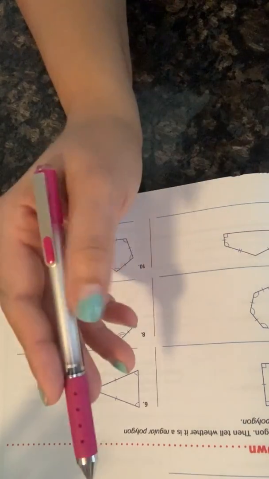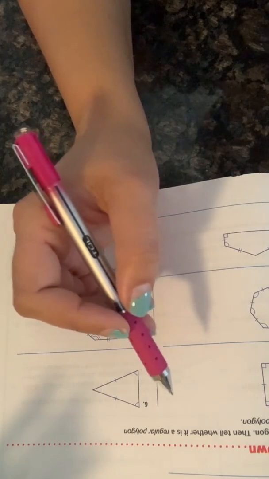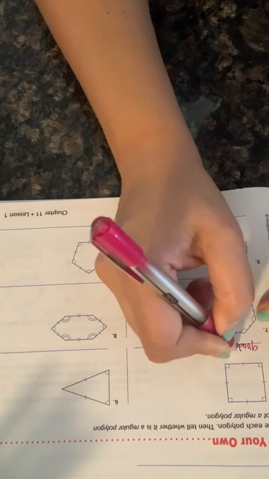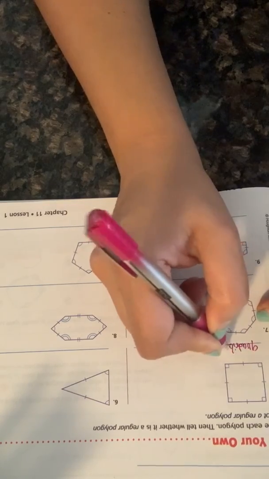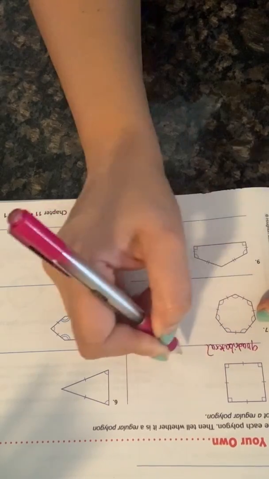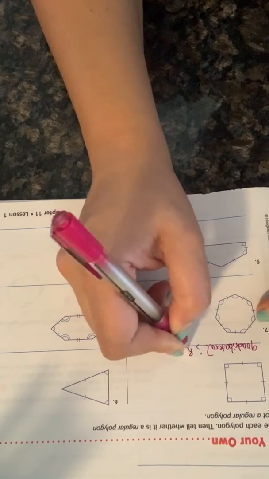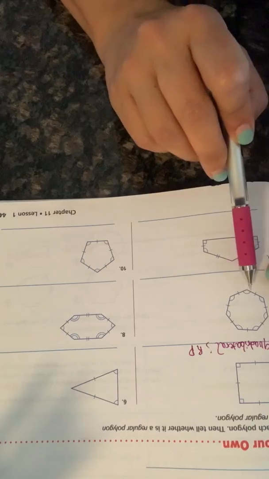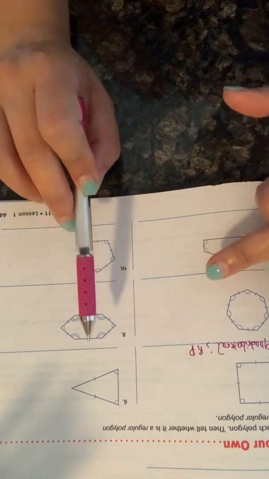So we want to know which type of polygon it is and if it is regular. So it is a quadrilateral because it has 4 sides, and it is a regular polygon. And I'm going to put RP for regular polygon, okay?